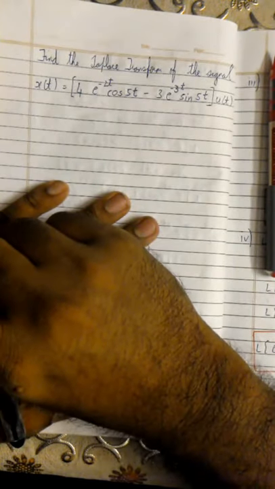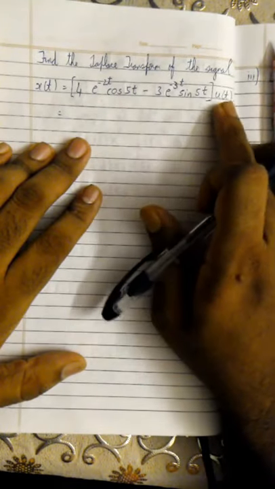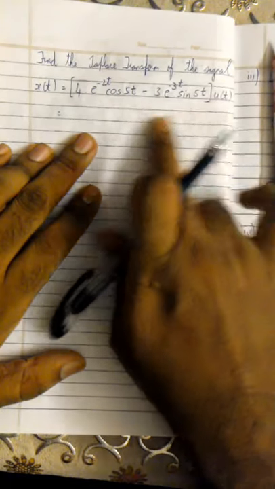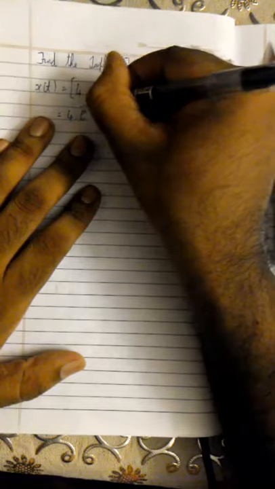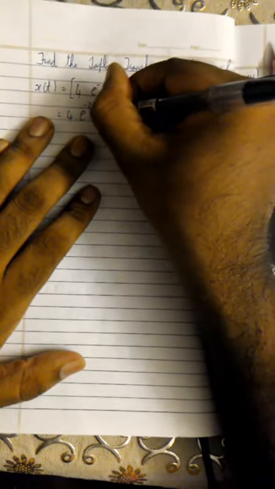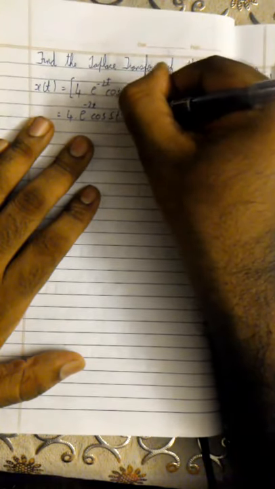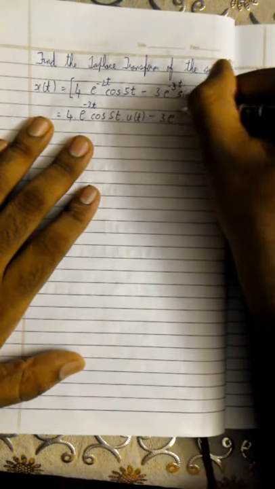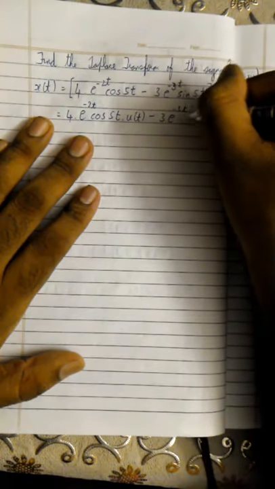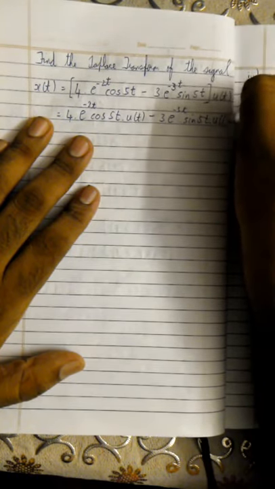Okay, that's the question. This can also be written as, okay, so it's better if I put my u of t inside both of these things. So I'm going to put u of t inside the bracket. So this will become 4 into e raised to minus 2t cos 5t into u of t minus 3 into e raised to minus 3t into sin 5t into u of t.